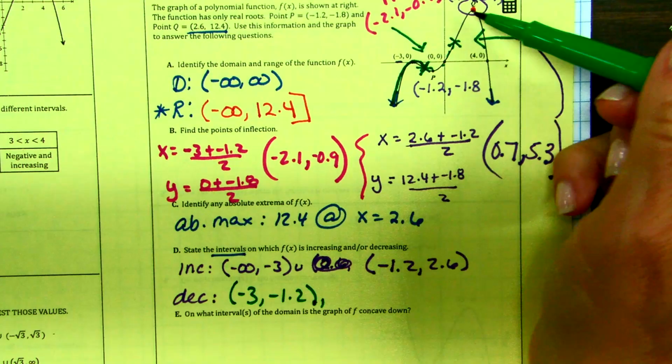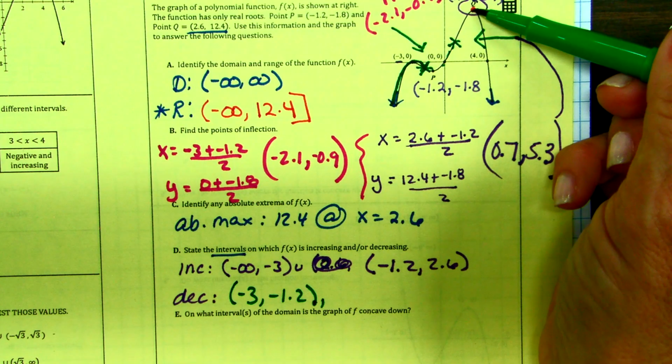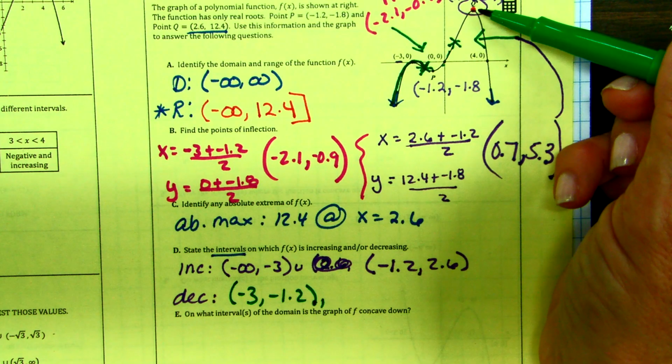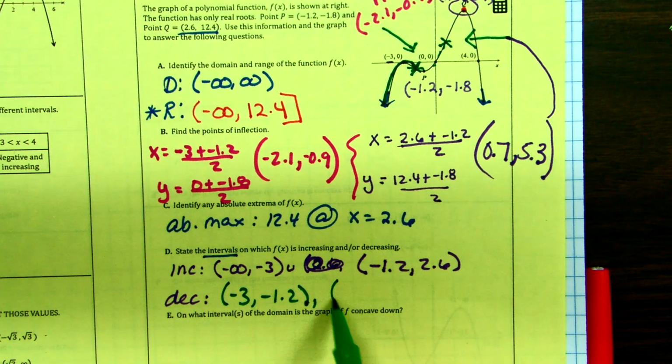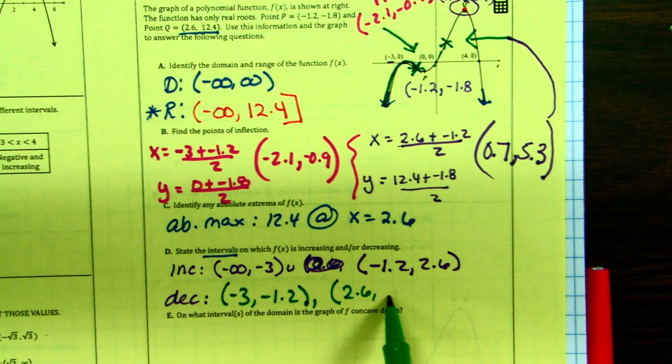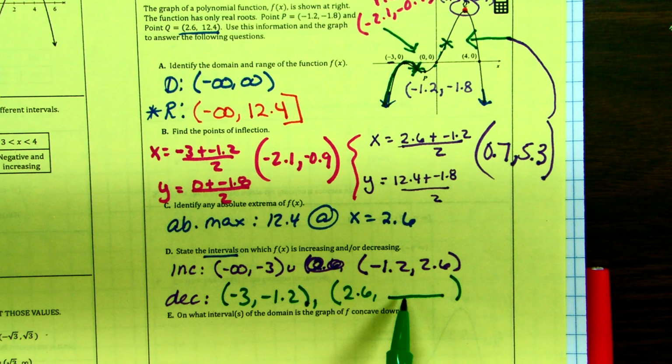And then we're also decreasing from 2.6. Be careful. Another flashback moment. People getting that wrong. What would that answer be right there?